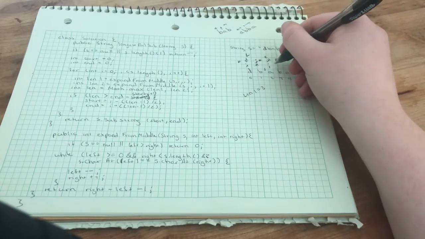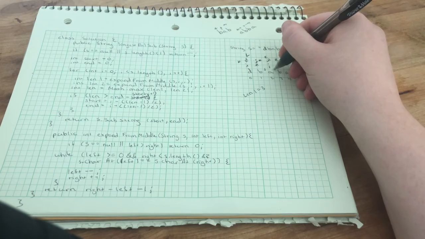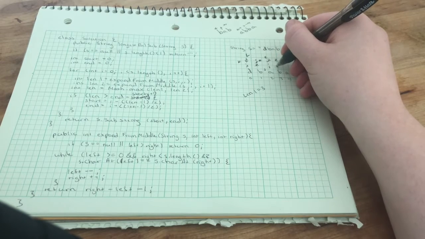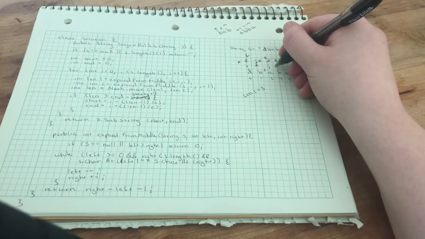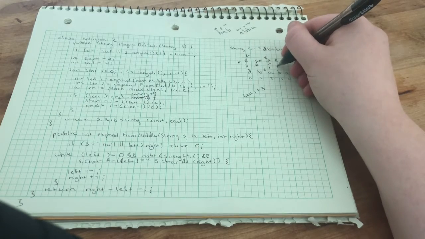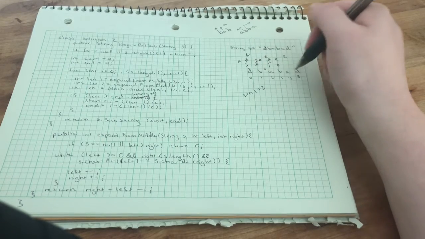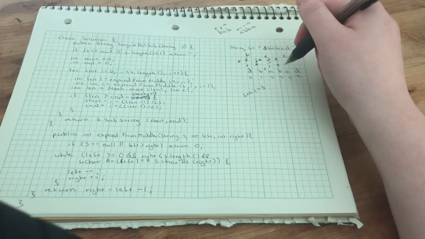And then if I were to try looking for an even number palindrome, with left here and right here, these two don't match up, so I can't get a palindrome for that.